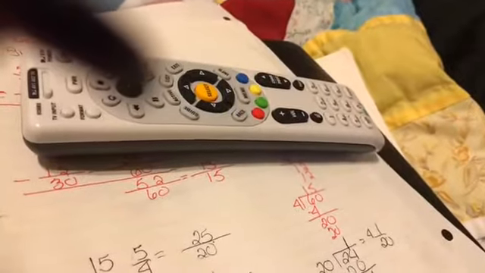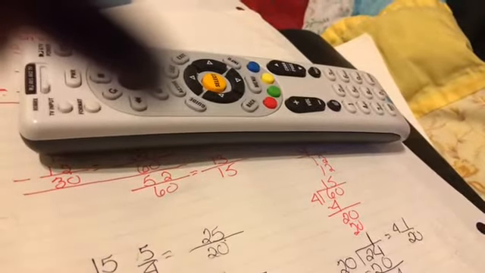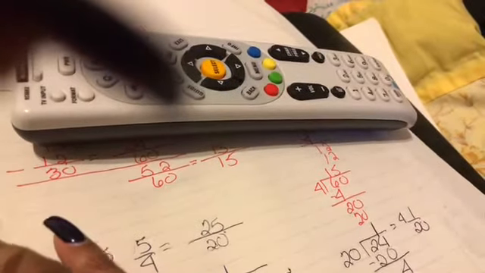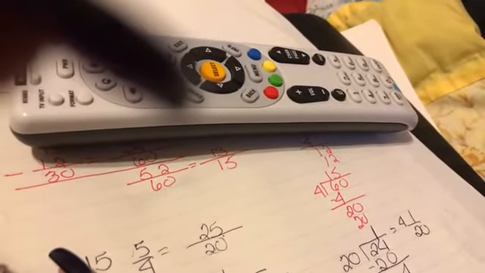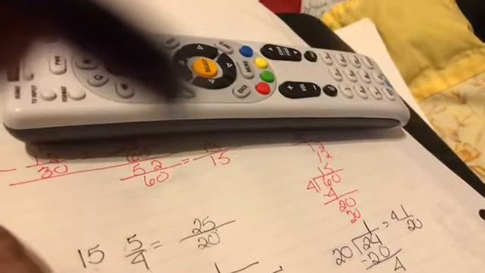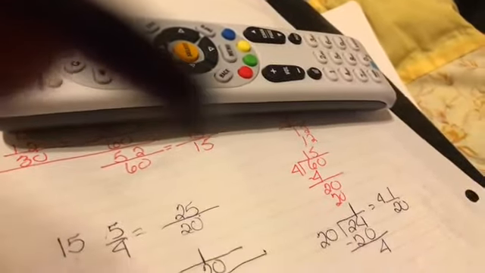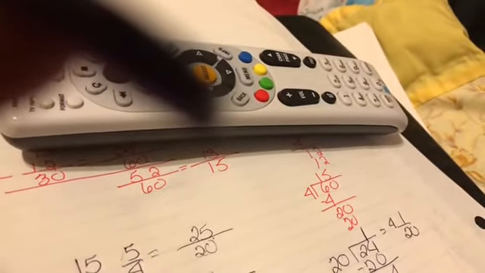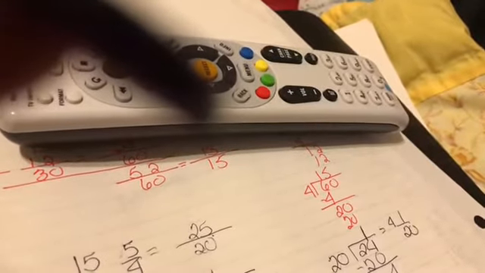Okay, let me see what that turns out to be. Wait a minute. Let me check my math, y'all. 15 and 5 over 4 minus 3 and 1 over 20 gives you 66 over 5.